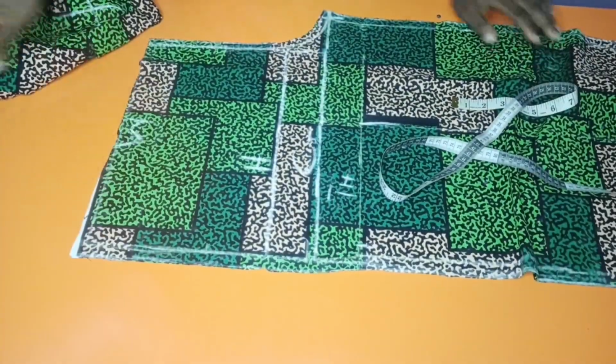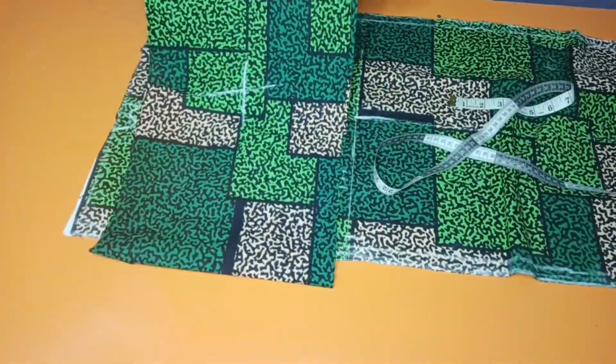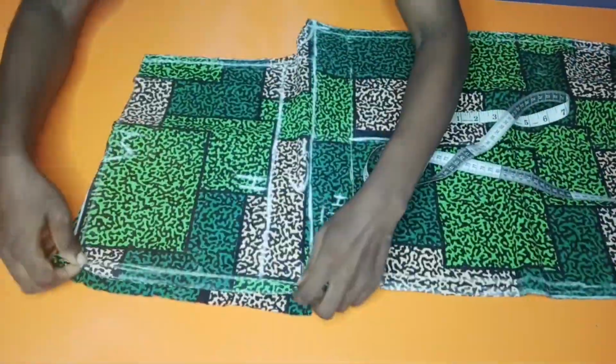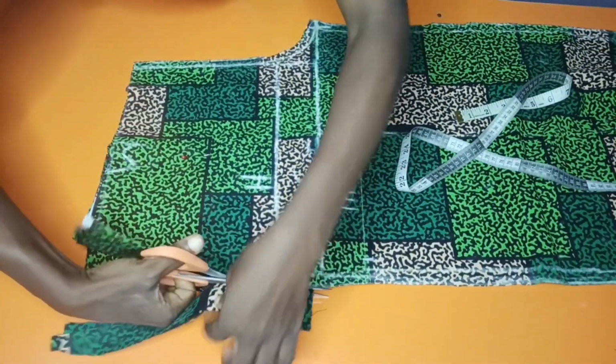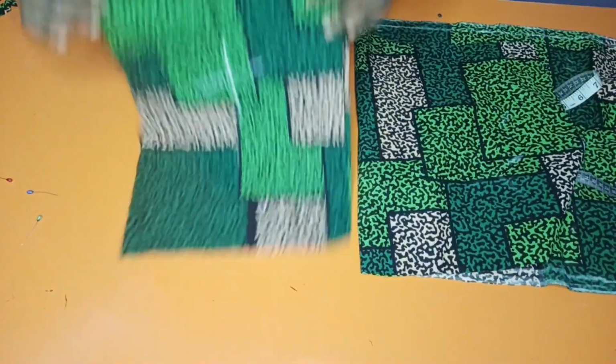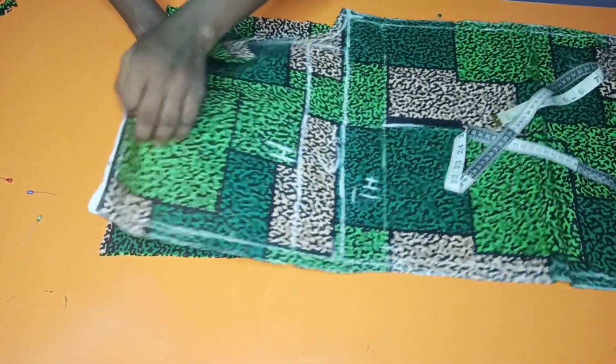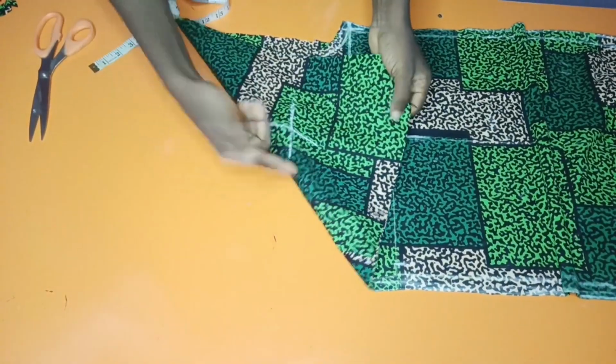For the pocket, you get an extra piece and a long piece. You just fold it this way and put it underneath your front side and trim out the shape. The top side, the waist side and the side. Trim out the shape, bring it out. It will be this way. So you unfold one side and you place back your side front.